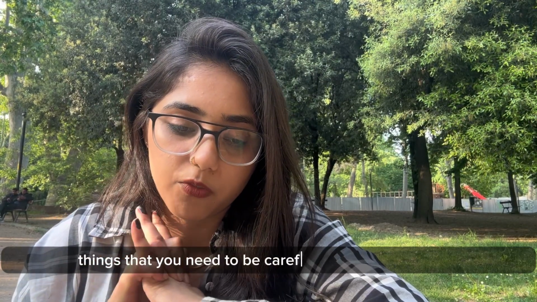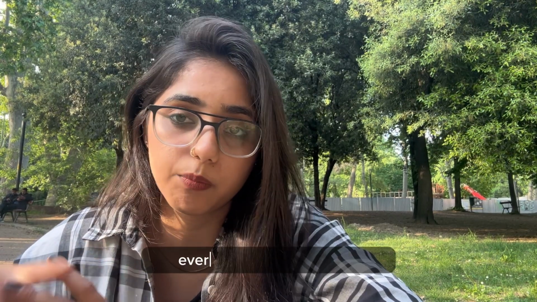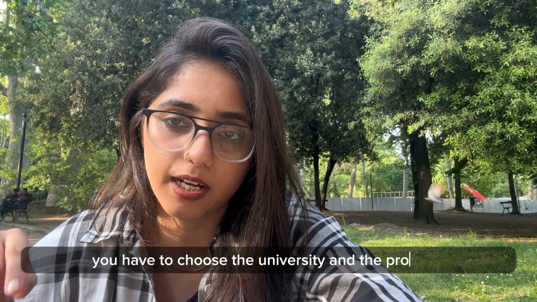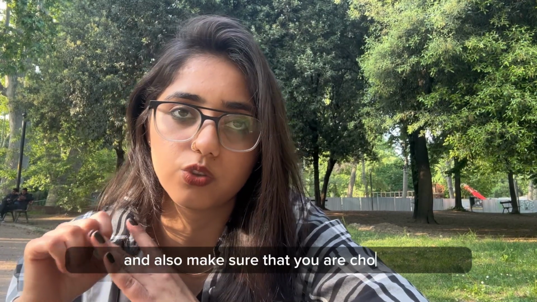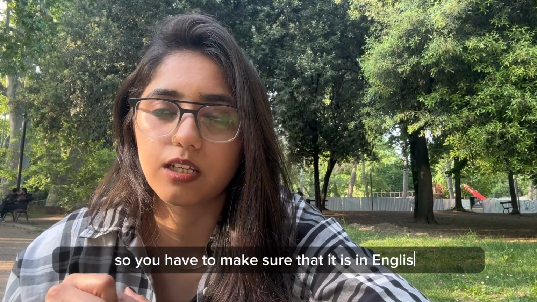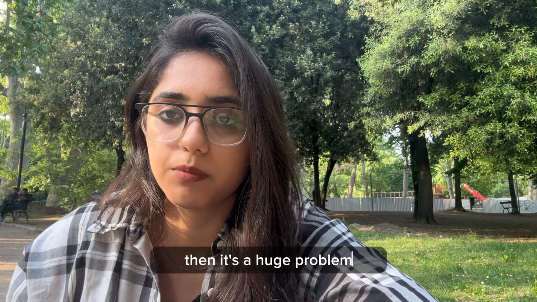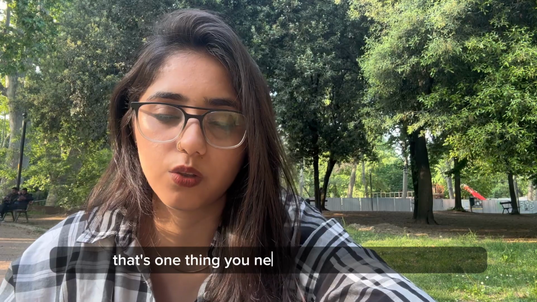Things that you need to be careful about: number one, you have to choose exactly the right program. Every program has a code. You have to choose the university and the program, and also make sure that you are choosing the right language. Most probably your program will be in English, so make sure that it is. Sometimes students make mistakes and then it's a huge problem. So that's one thing you need to be careful about.